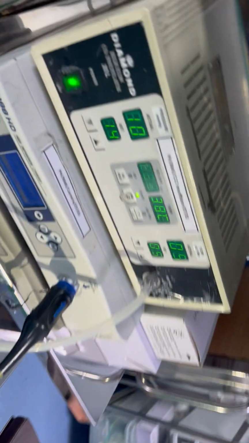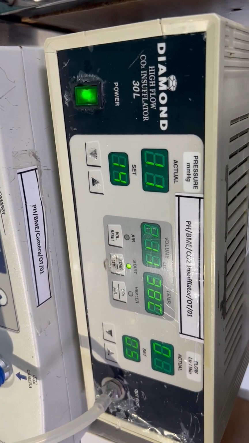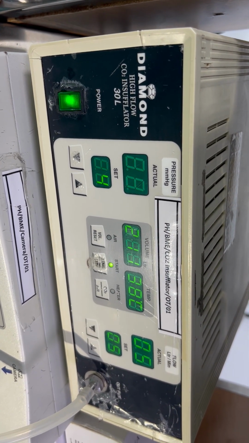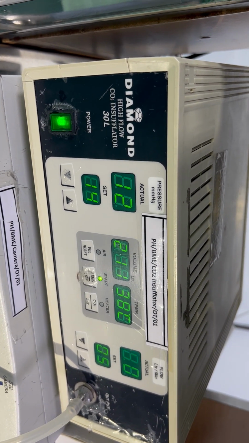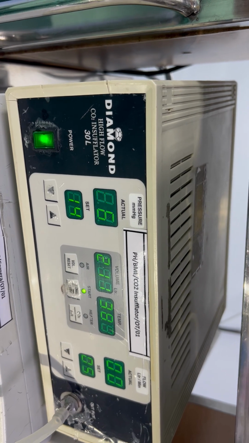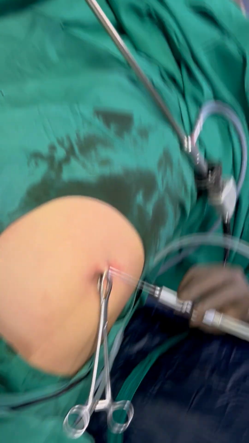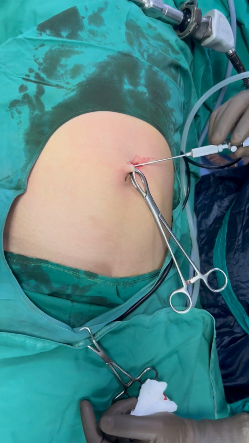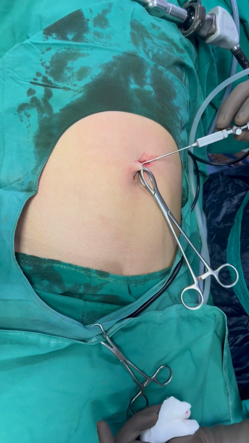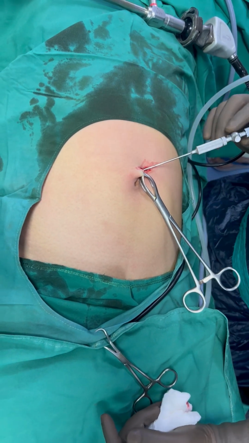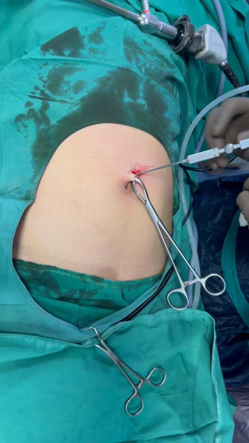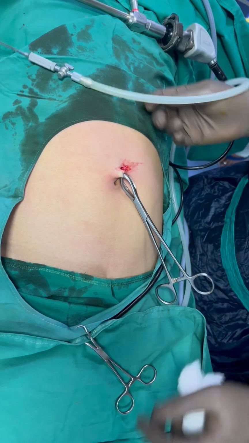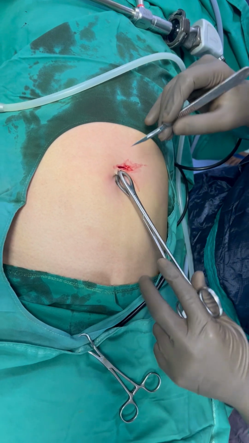This is the CO2 insufflator machine. Set flow rate is 5 and set pressure is 14. Once this set pressure matches with the actual pressure, we will remove this Veress needle and we will insert a trocar. Now the pressure is 14, so our pressure is matching with the set pressure.